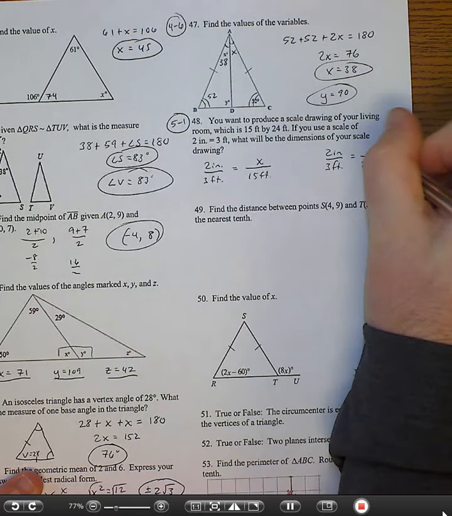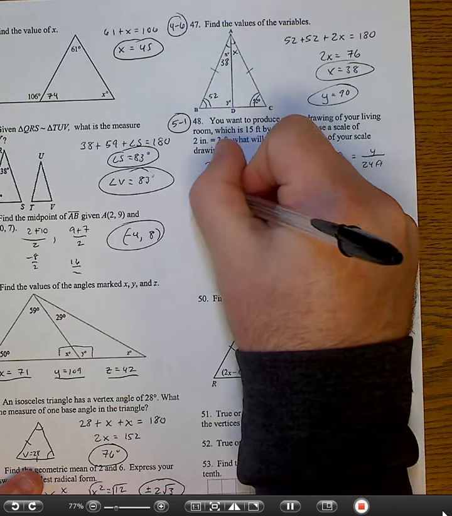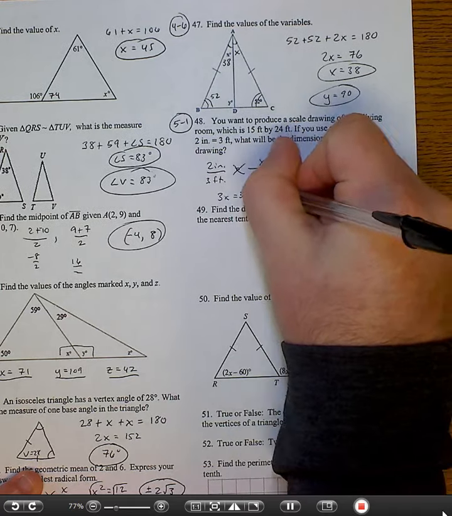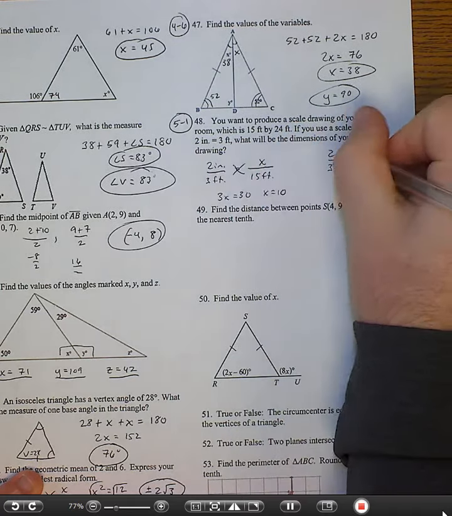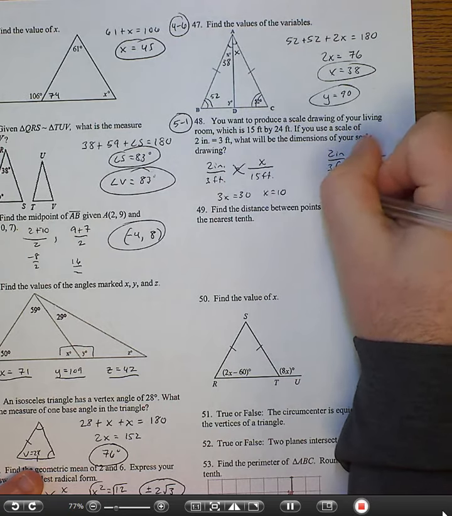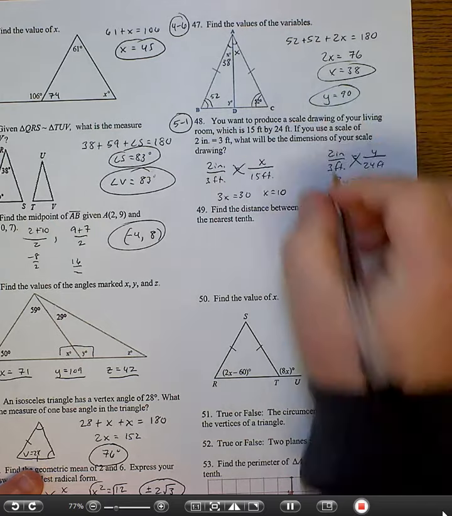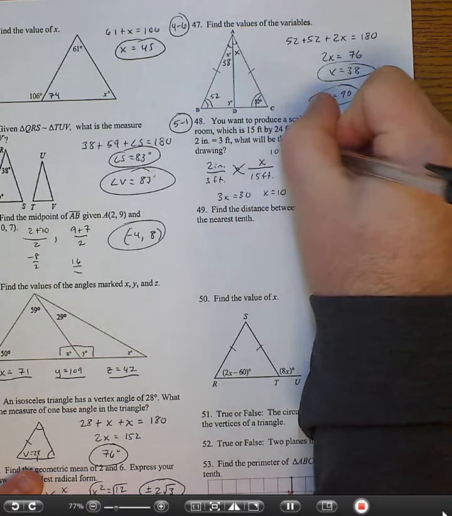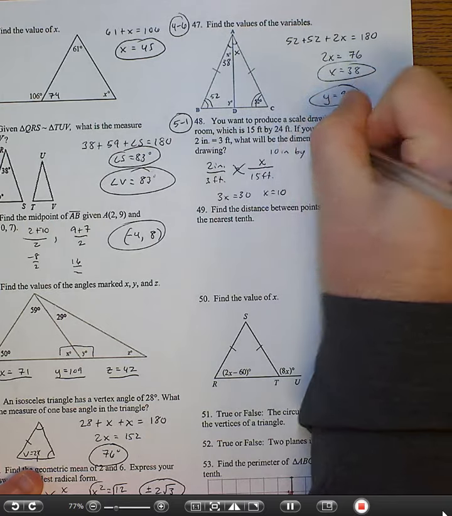We can solve both of those pretty simply. So 3x equals 30, x equals 10. 3y equals 48, y equals 16. So it's 10 inches by 16 inches would be the scale drawing.